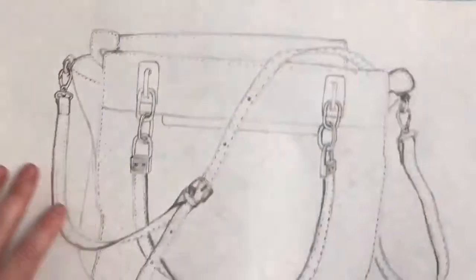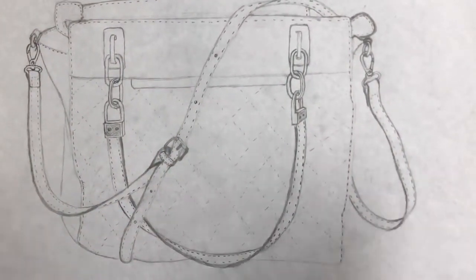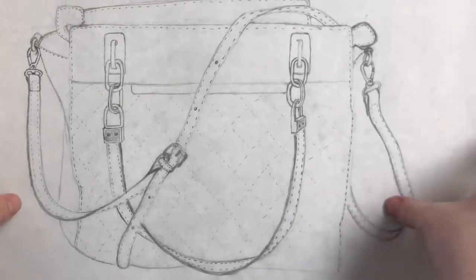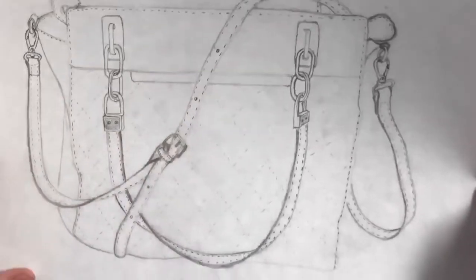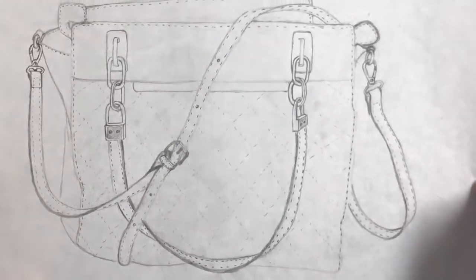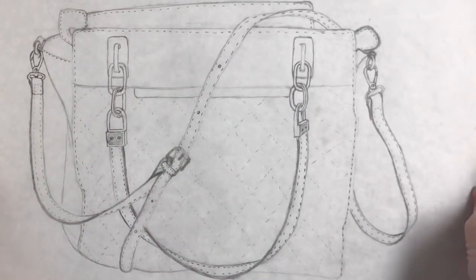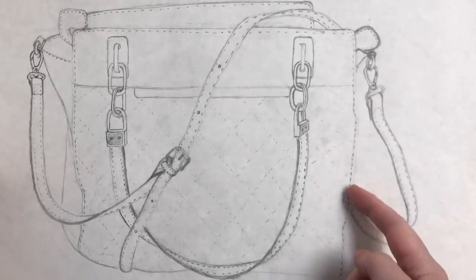Okay, another example. Let's see if I can zoom out a little bit for this one. No, okay. So, a really awesome purse drawing, purse sketch. I think you guys can see most of the object there. Paying attention to the folds of the fabric.